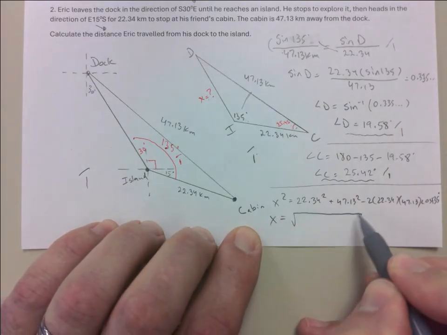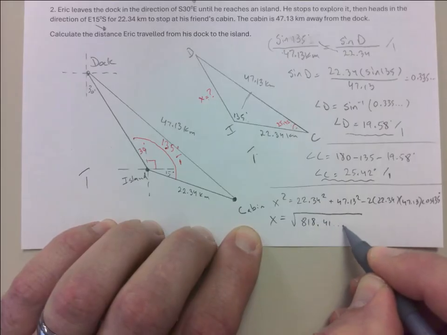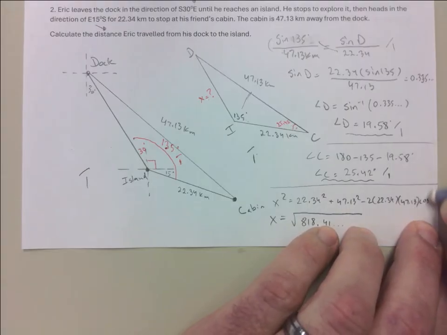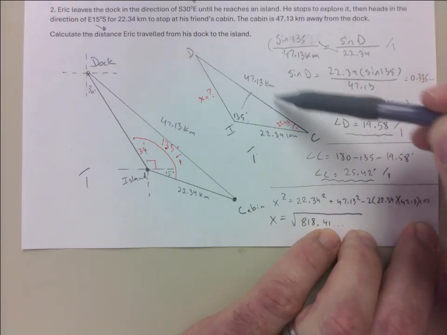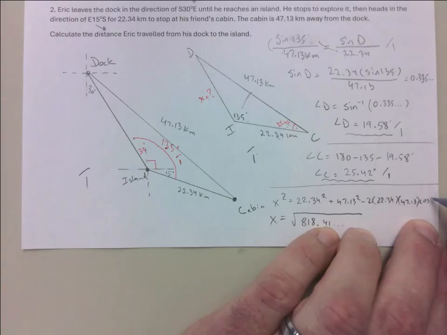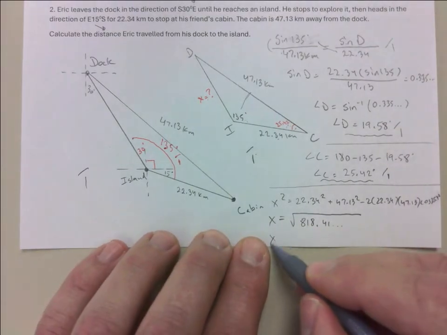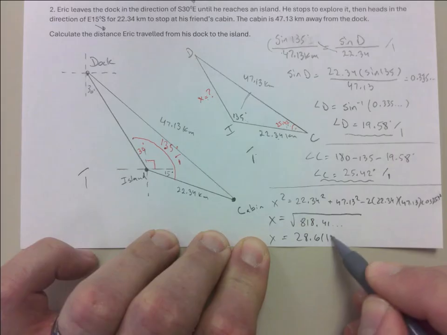X is the square root of all of that, and I get 818.41, and it keeps going. No, it's not 135, sorry. Not a good review. Bad review. This angle here I meant to say, right? Side angle side, it's 25.42. Please correct that. It says 25.42, I promise. And if you take the root, you get 28.61 kilometers.